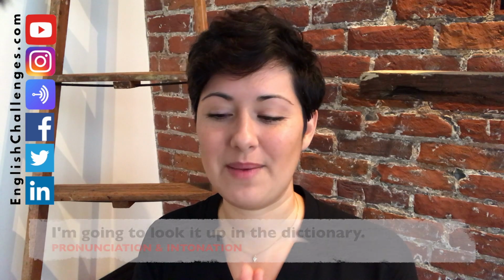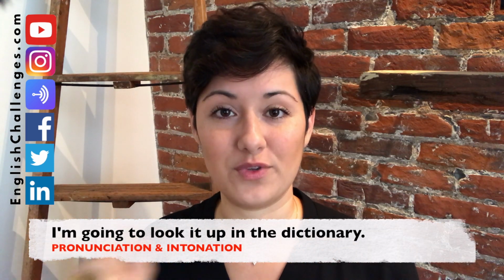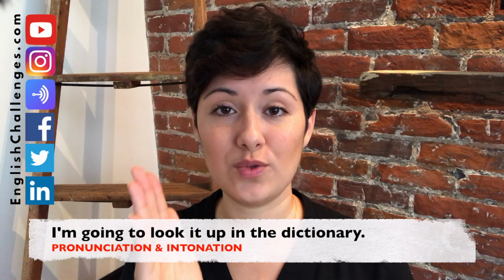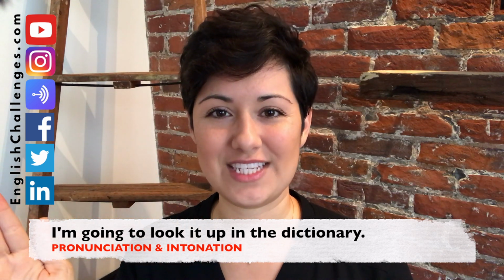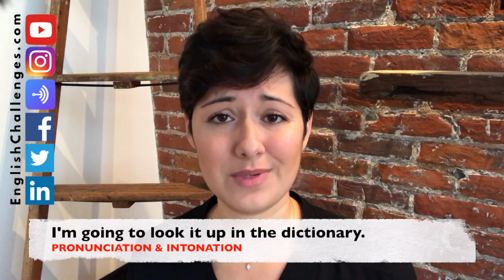Now let's work on pronunciation and intonation. Something I see learners do is that they practice individual words. But when you practice individual words, yes, your pronunciation will sound good, but it won't sound natural when you use it. Let me give you an example. So for example, I'm going to look it up in the dictionary. If you say it, I'm going to look it up in the dictionary, you're enunciating every word carefully. But that's not how we speak, right?